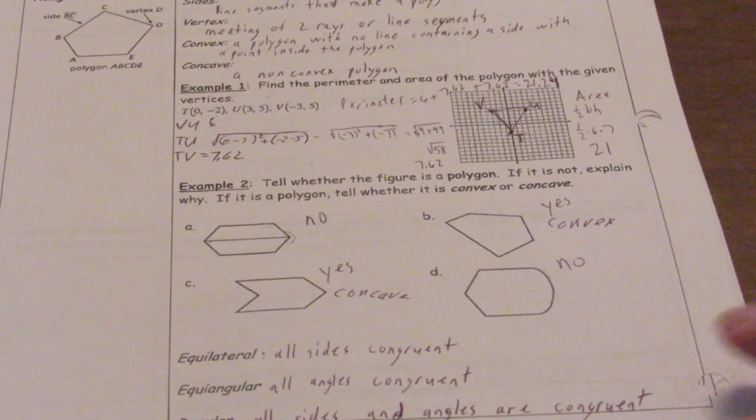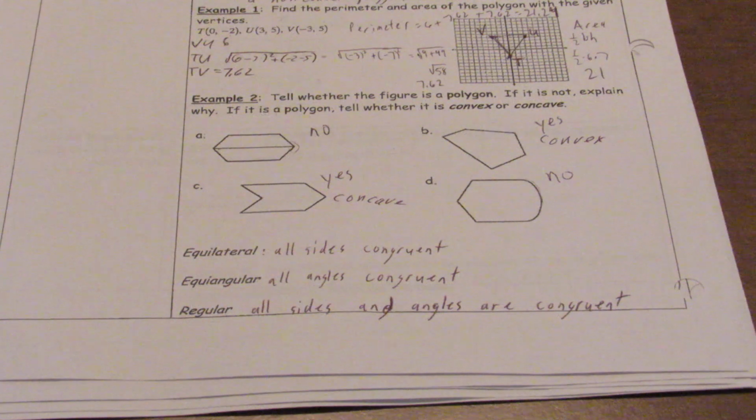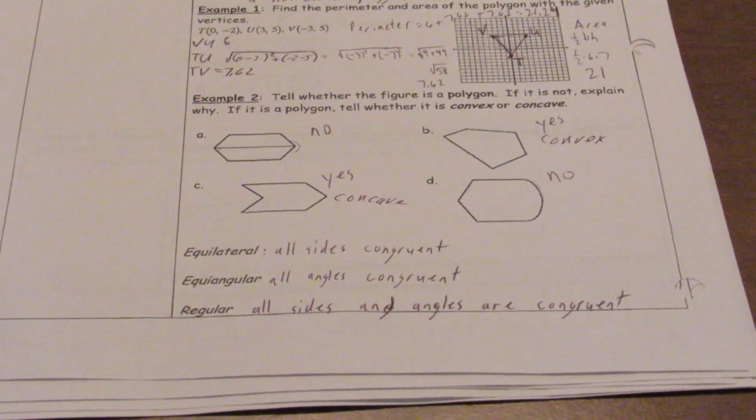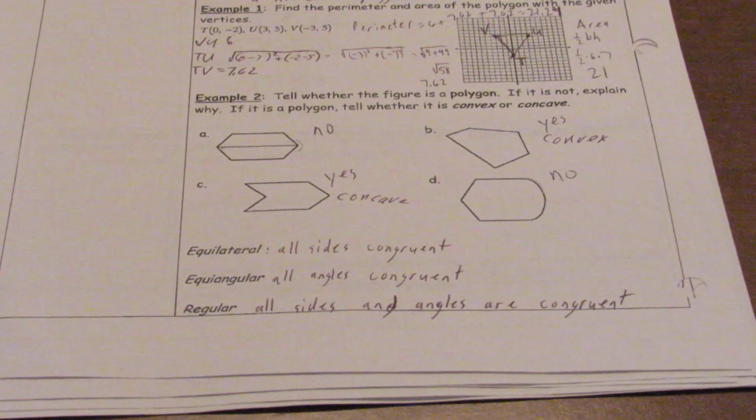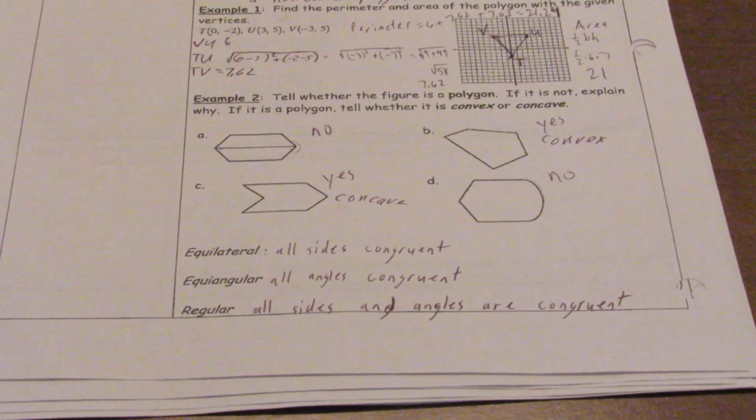Then when dealing with polygons, we have three more definitions here. The first one you've probably heard before, equilateral. All sides are congruent. Equiangular is all angles are congruent. What normally messes people up here is the term regular. Regular does not mean it looks normal, which is what most people think. Regular means that all your sides and angles are congruent.